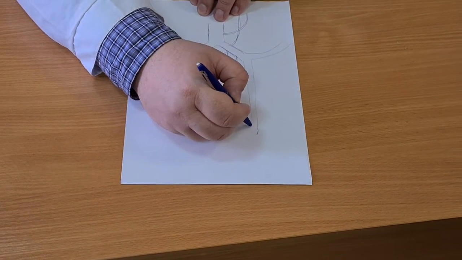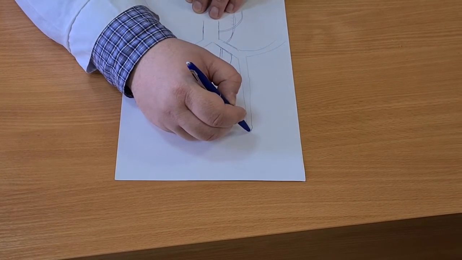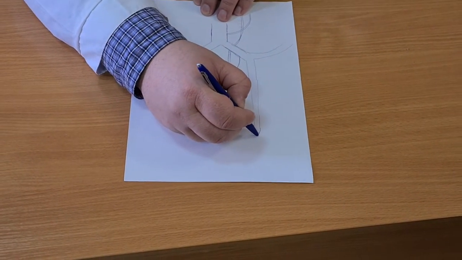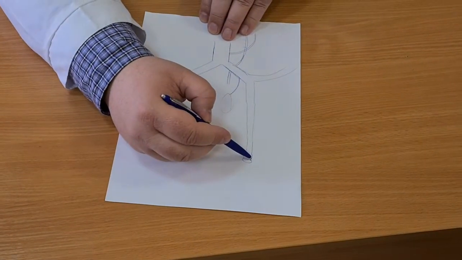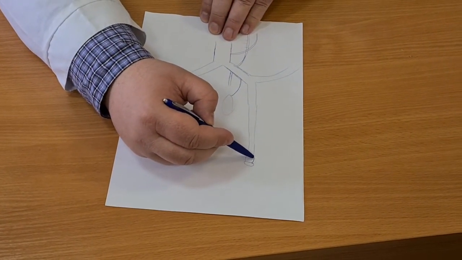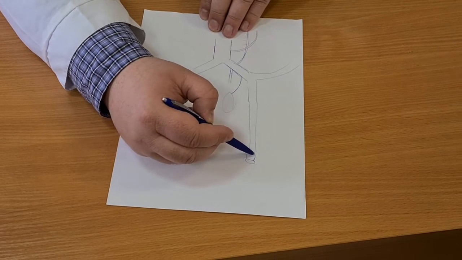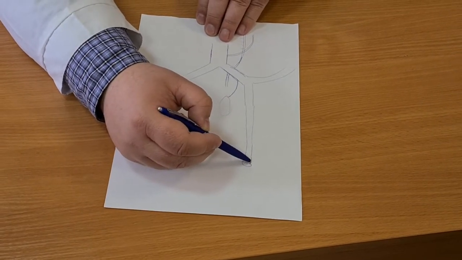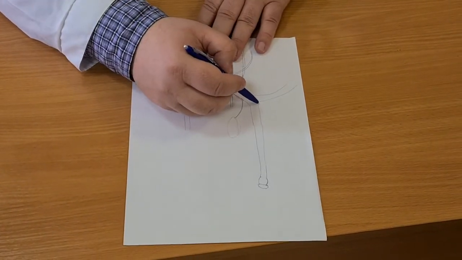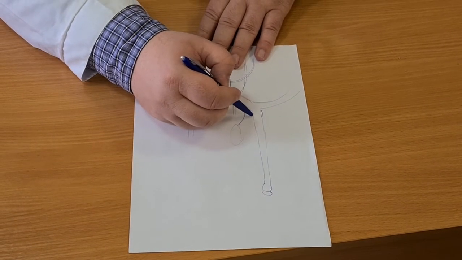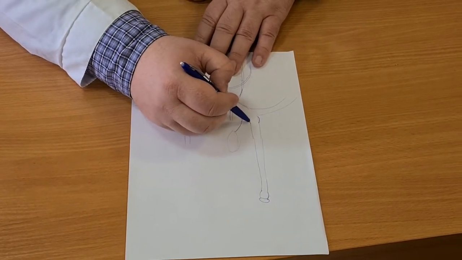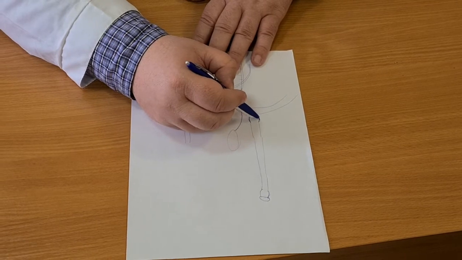In the place where the internal jugular vein starts, from the jugular foramen, it has a dilation, that is the bulb, the bulbus superior of the internal jugular vein, the superior bulb. And in the place where the internal jugular vein joins with the subclavian vein, we have the inferior bulb, bulbus inferior.